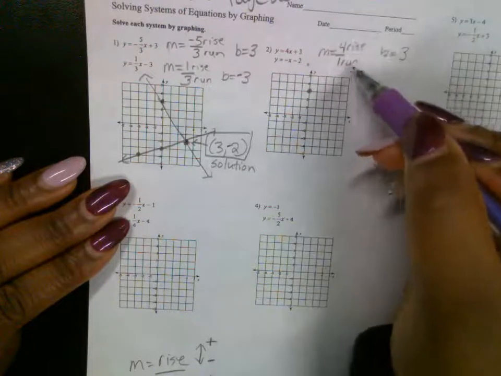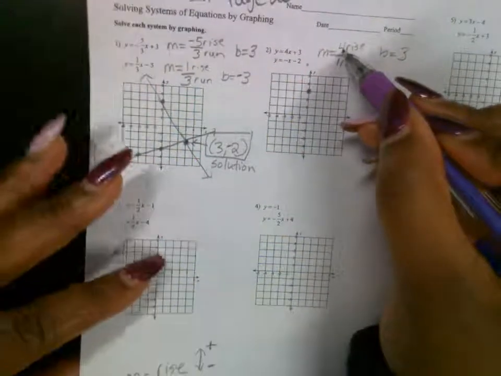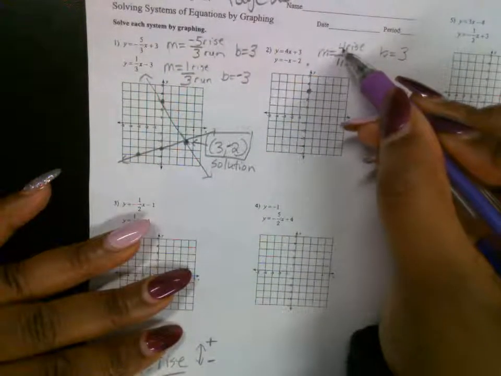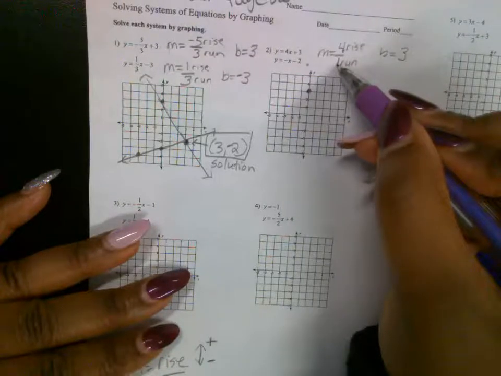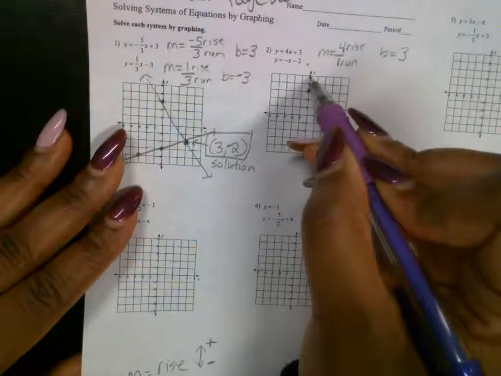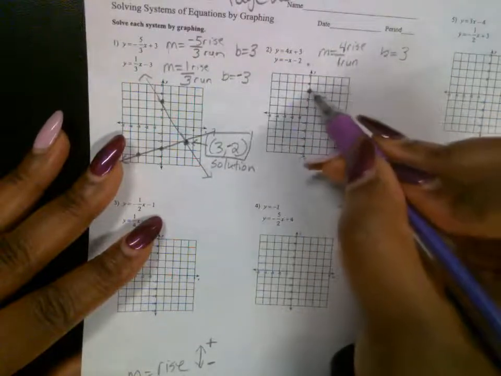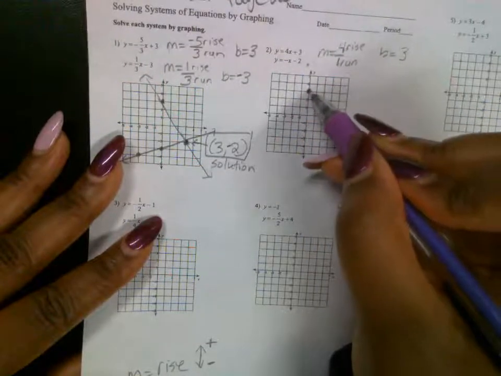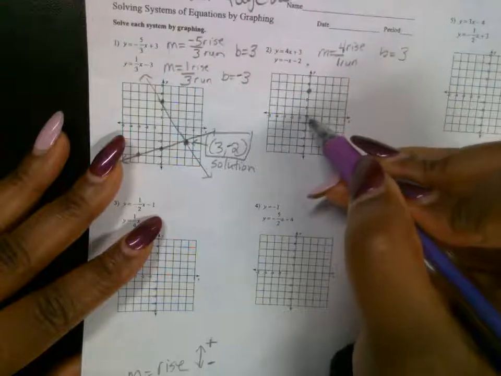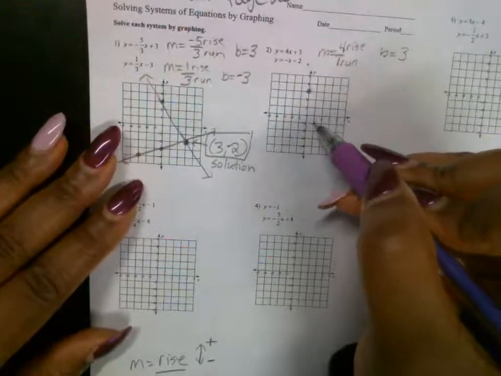Now let's do rise over run. Rise, +4, is that up or down? That's up 4. +1 is your run. Is that to the left or to the right? Right 1. So let's go up 4. Look, 1, 2, we're out of space. So that means we need to work backwards. Instead of going up 4, go down 1, 2, 3, 4. Instead of going to the right 1, go to the left 1.